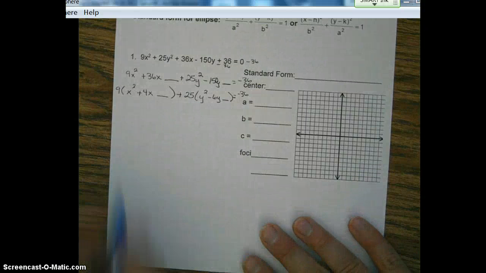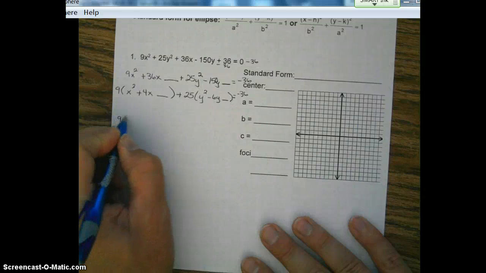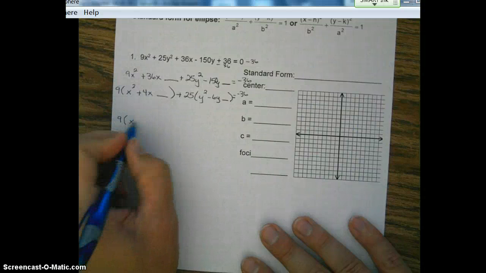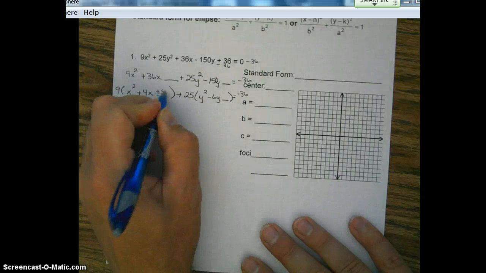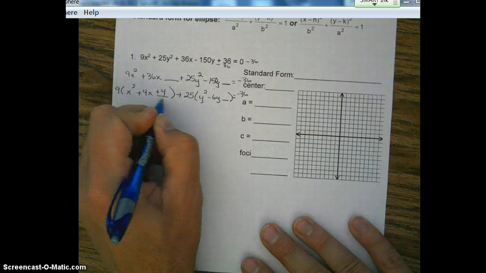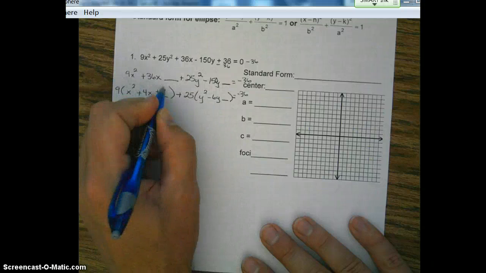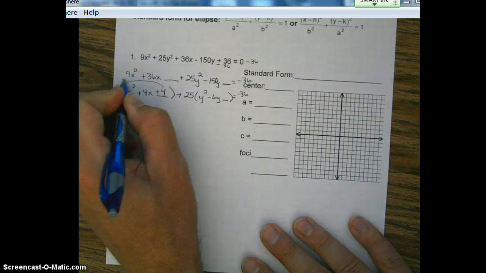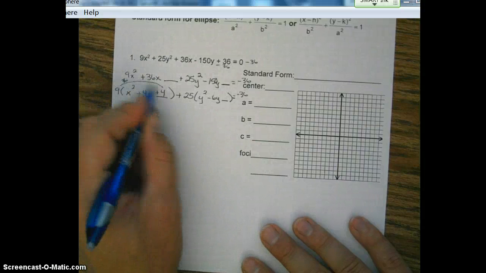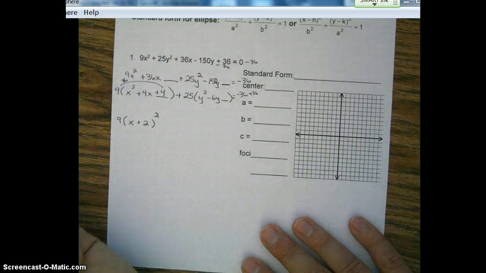So actually, let's go ahead and complete the square. So we're going to have 9 times x, half of 4, 2. 2 squared is 4. So I made a perfect square here. But I factored out a 9, so I have to factor it back in. 9 times 4, so our number is 36. So we're actually adding a 36 on the left, so we have to add a 36 on the right.